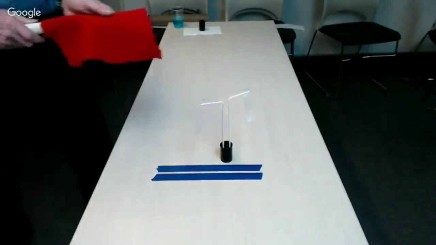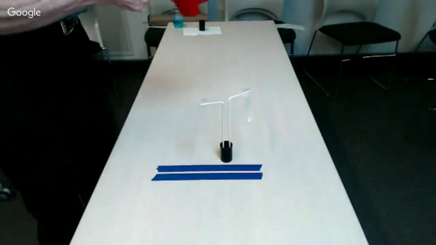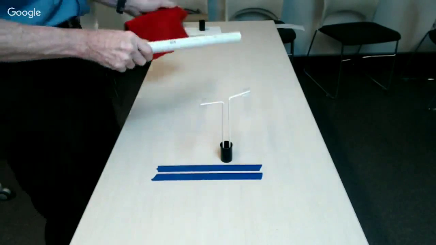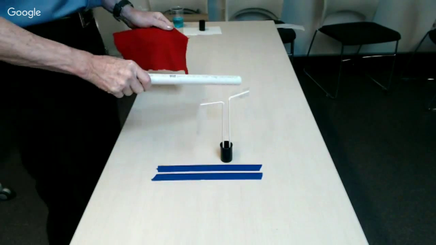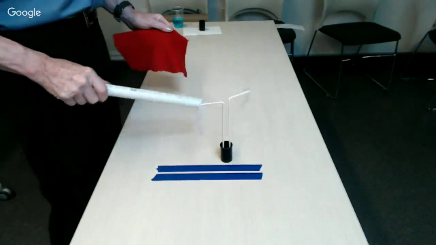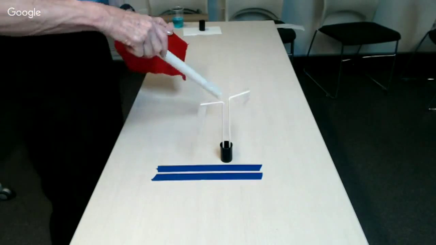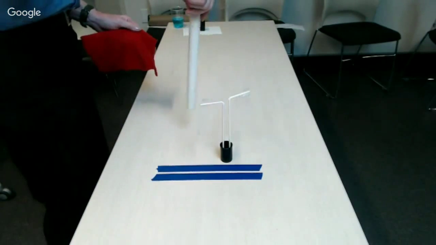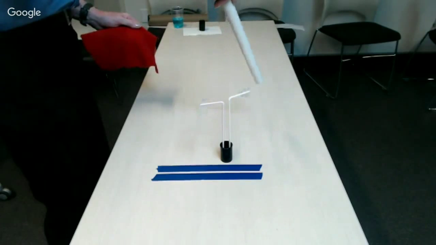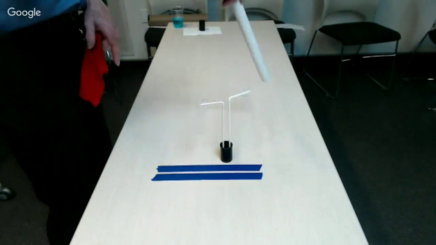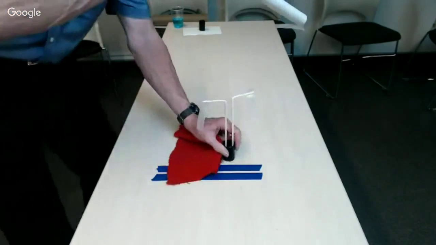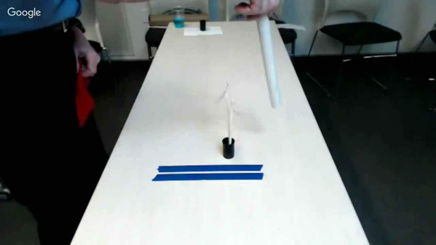And then I can charge up some PVC with wool. When I do that, I can push or pull on those tapes at a distance. So when I wave this electrically charged PVC, which is negatively charged, back and forth, the positively charged tape alternately comes towards it and away. We look at it from here.